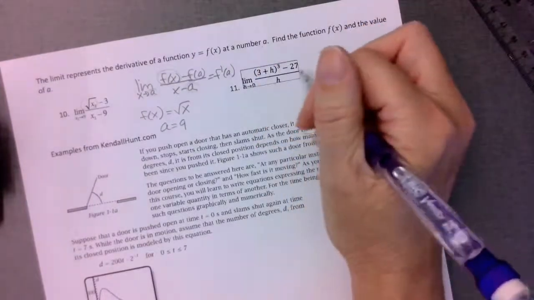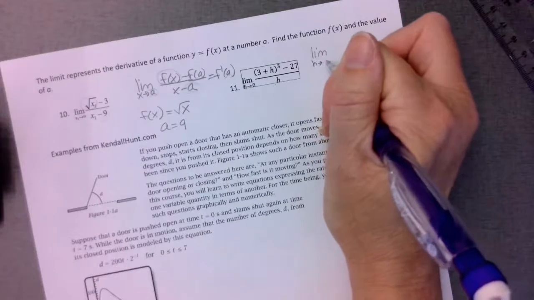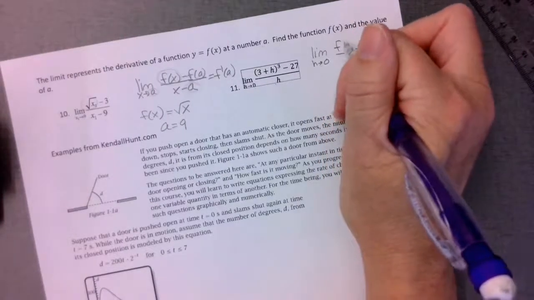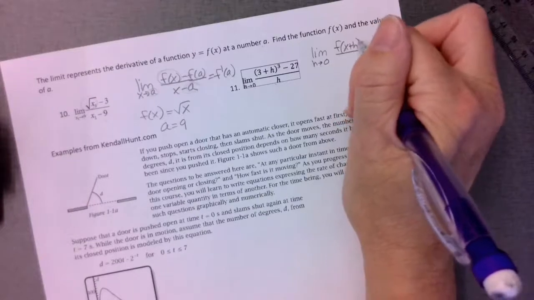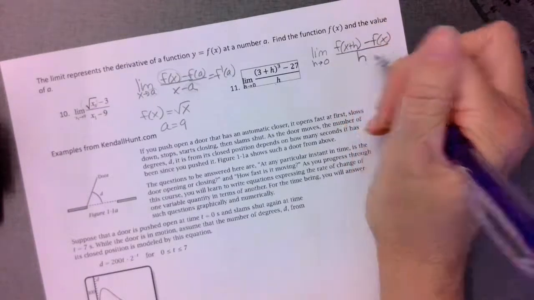The next format is again another recognition. This one is dealing with the slope formula for h going to 0. So that means it's f of x plus h minus f at x all over h.